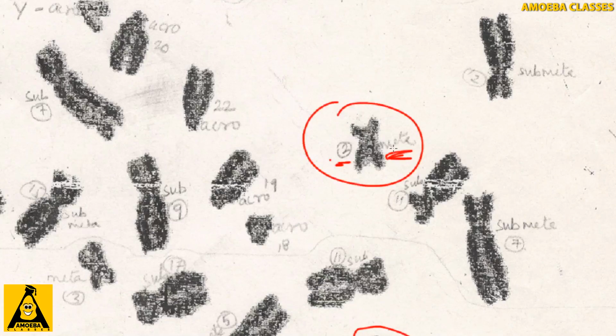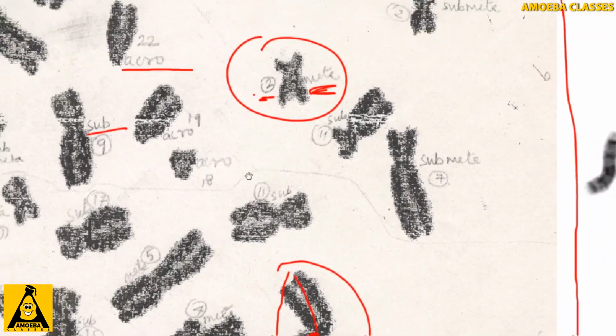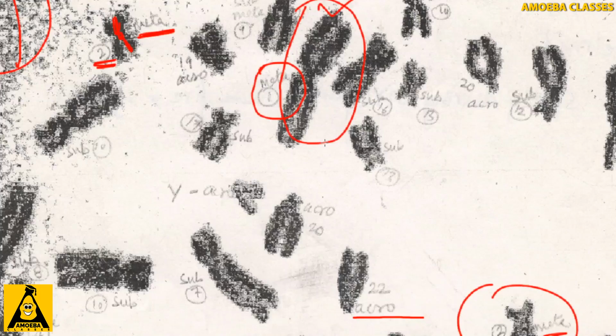So like this we have, if we talk about, this is acrocentric, this is submetacentric, right? And we have seen metacentric also, but nowhere in this image will you find telocentric. Why? Because telocentric is absent.